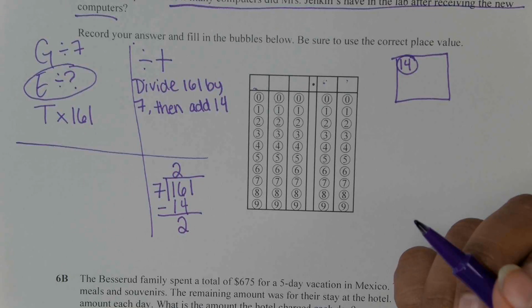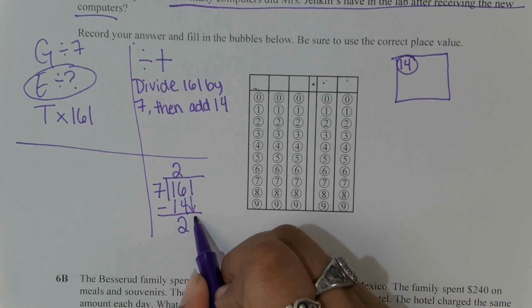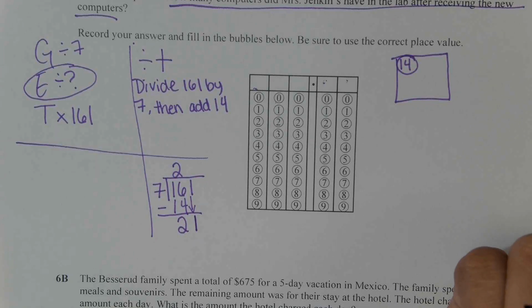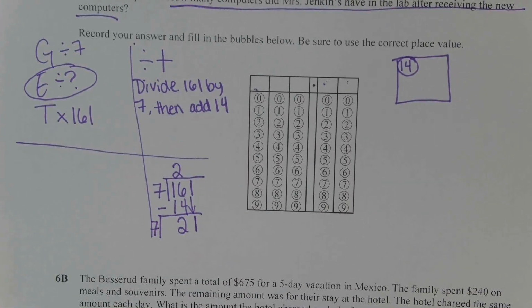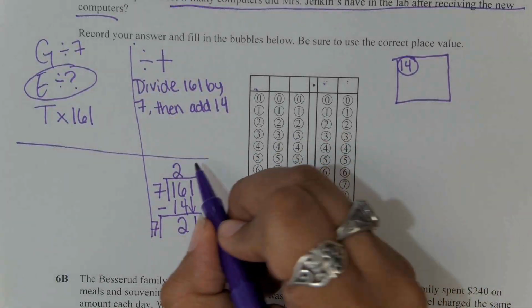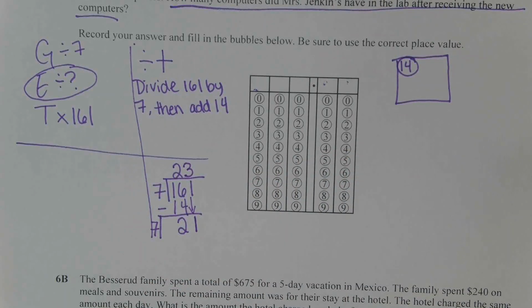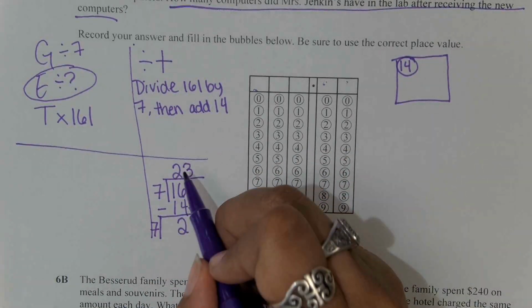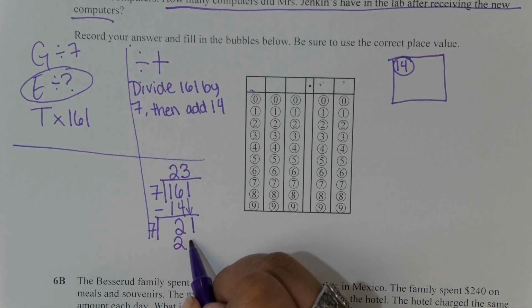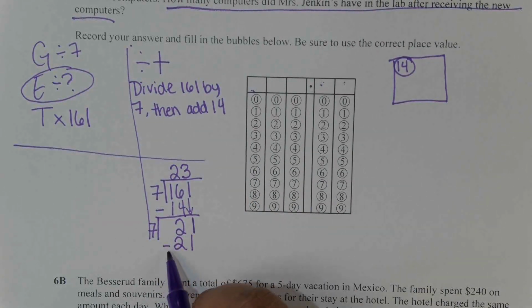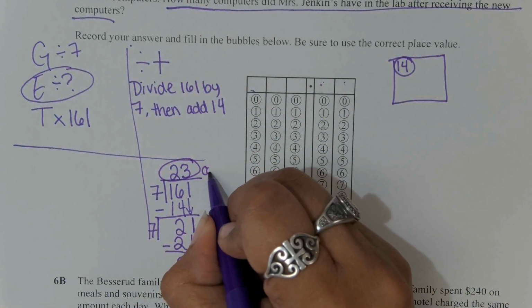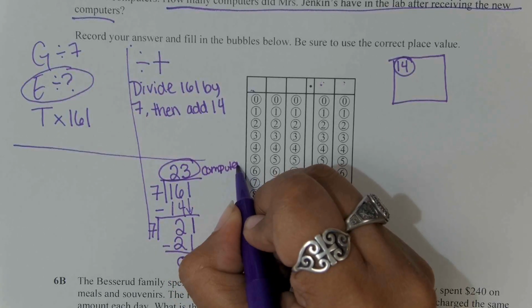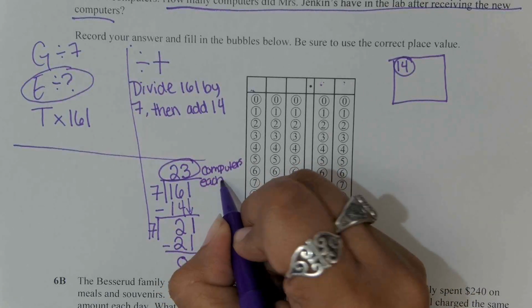Now I have to bring down the 1. This is my new number that I'm now going to divide by 7. So I try to figure out if I have 21 and I want to separate into 7 groups, how many will each group receive? Well, that means that each group will get 3. 7, 14, 21. 7 times 3 is 21. 21 minus 21 is 0. So my quotient here, 23, this is the amount of computers each will receive.